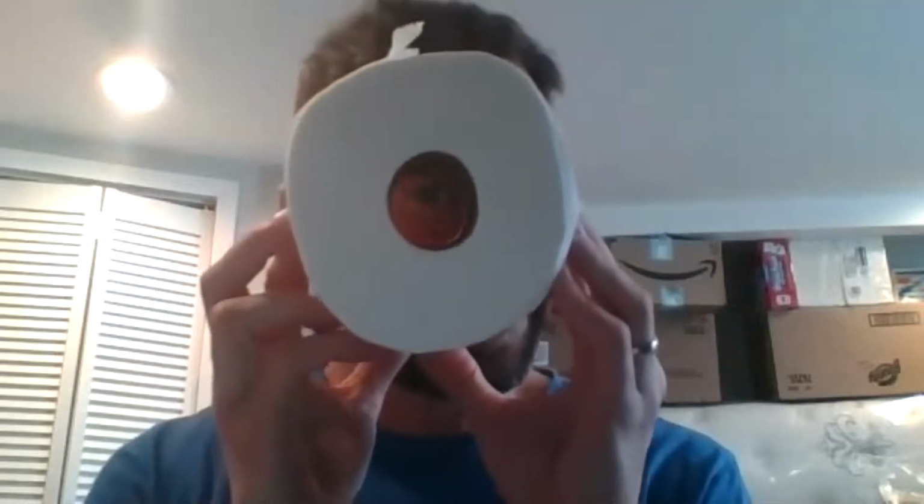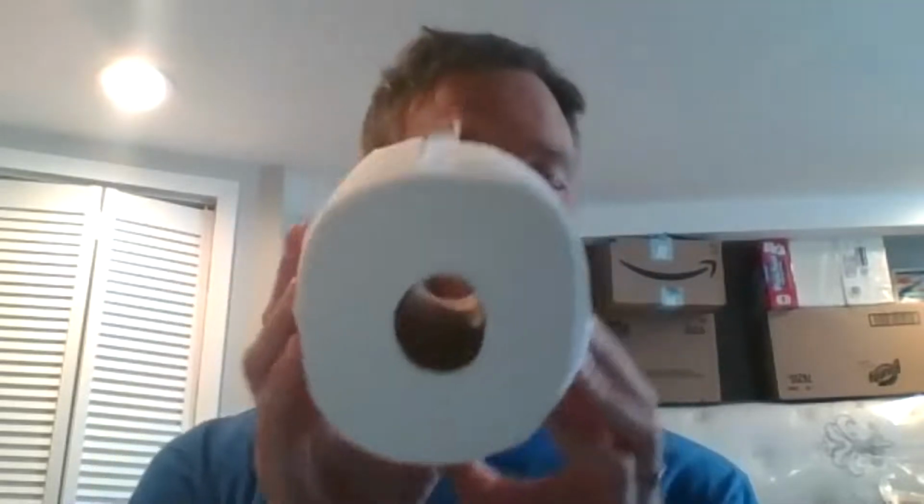So let's say that I want to determine the volume of the toilet paper. Well, there's a little bit of an issue here because this thing is hollow. If I find the volume of this cylinder, that's not going to be accurate because I have this big space in the middle. So this is essentially displaced volume.